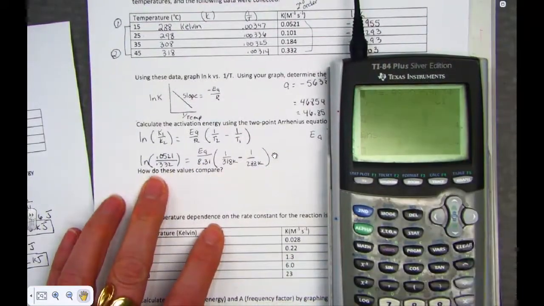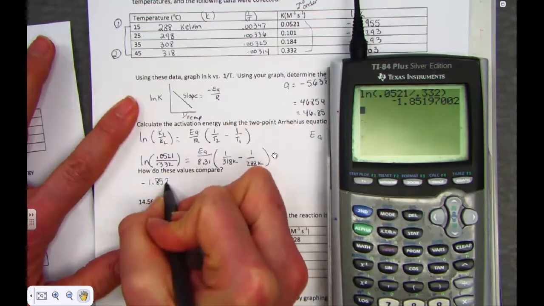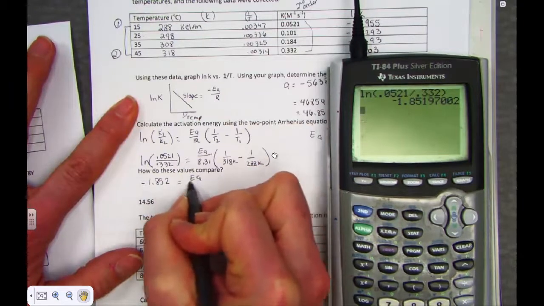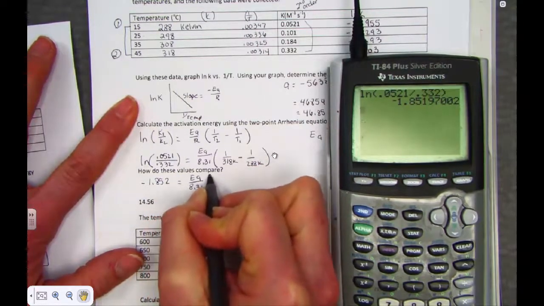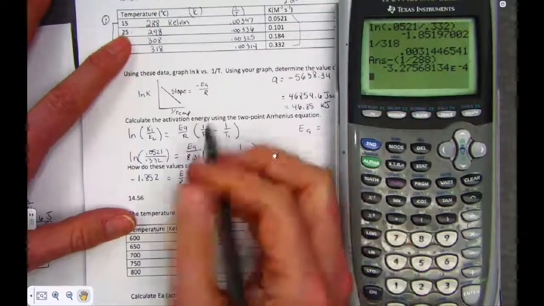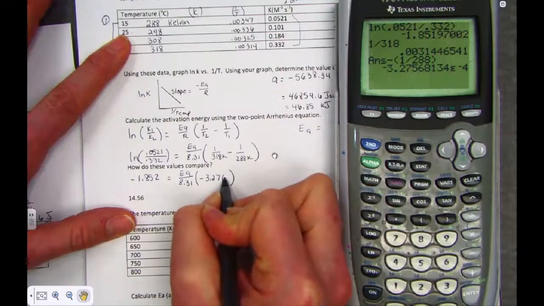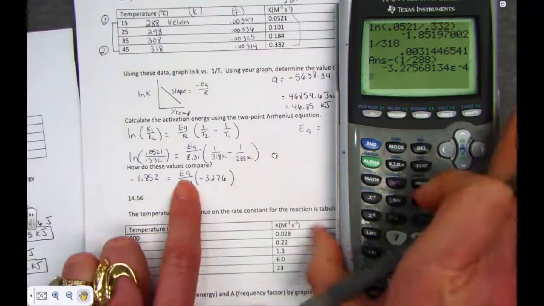Let me simplify the left side first. The natural log of 0.0521 divided by 0.332, and I have negative 1.852. Let's simplify what's in this parentheses: 1 divided by 318 minus 1 divided by 288. And this value is negative 3.276. Alrighty, still looking for EA.